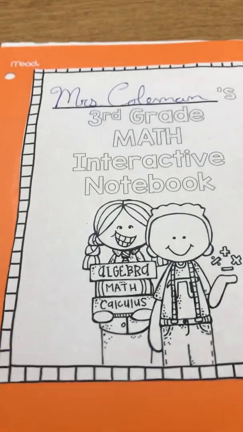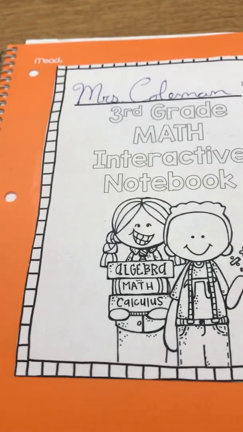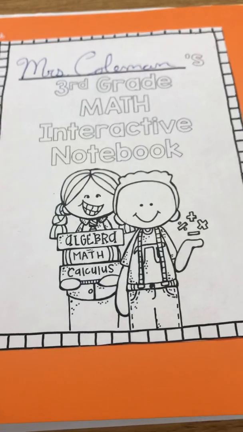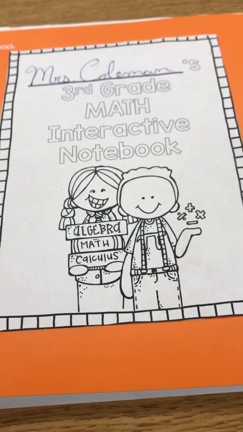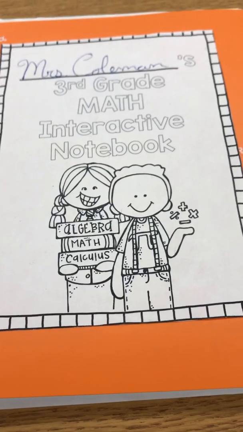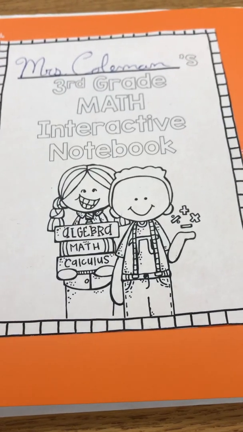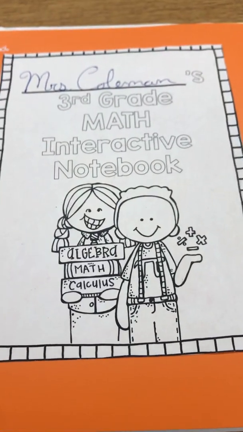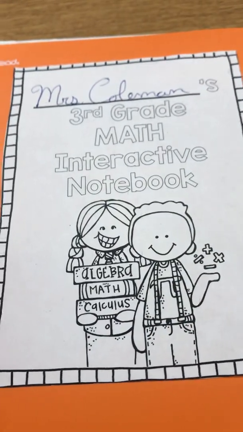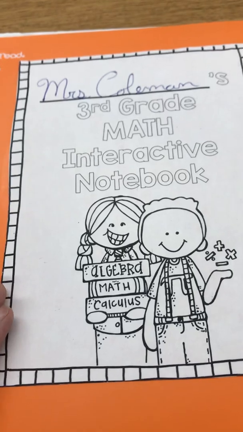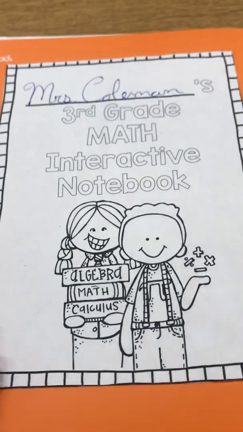Right, third graders, we're going to start addition this week, and we're going to work on adding all the way up to our thousands place. So you're going to see numbers that will carry on into your thousands, but we will not go past our thousands place. So this is our math interactive notebook, and I just want to show you how to organize, and then I'm going to work the pages that I sent home with you this week for addition.